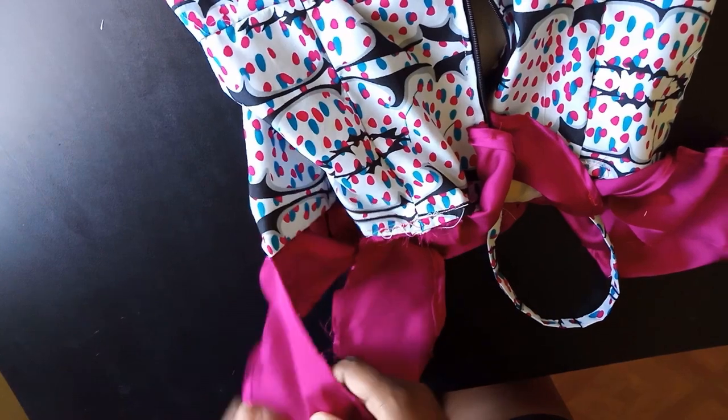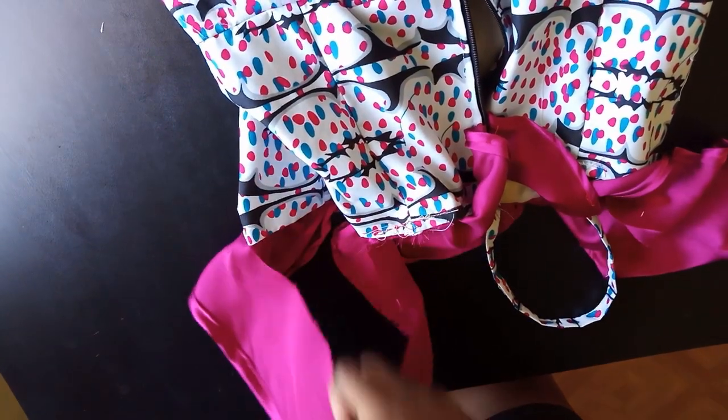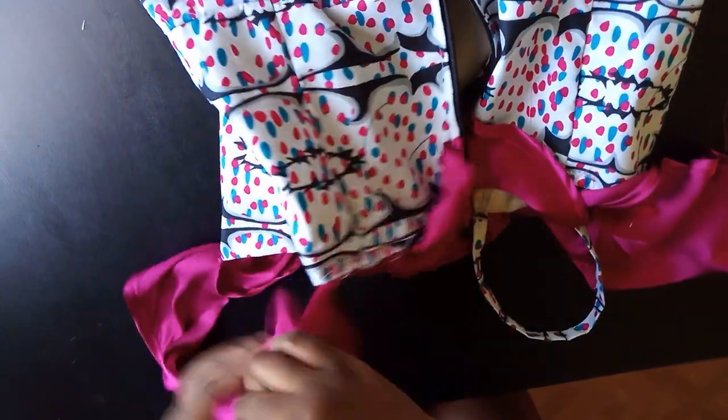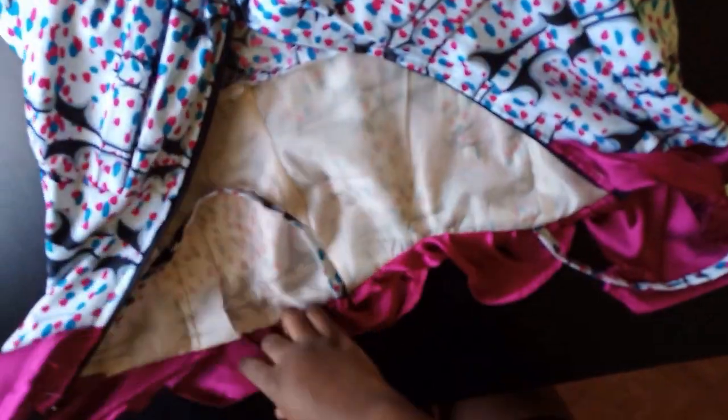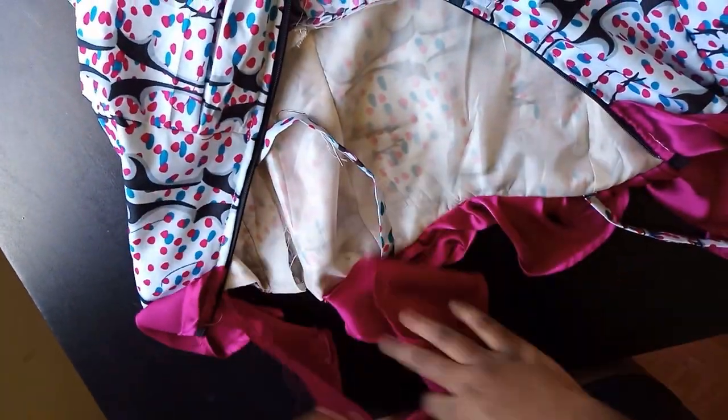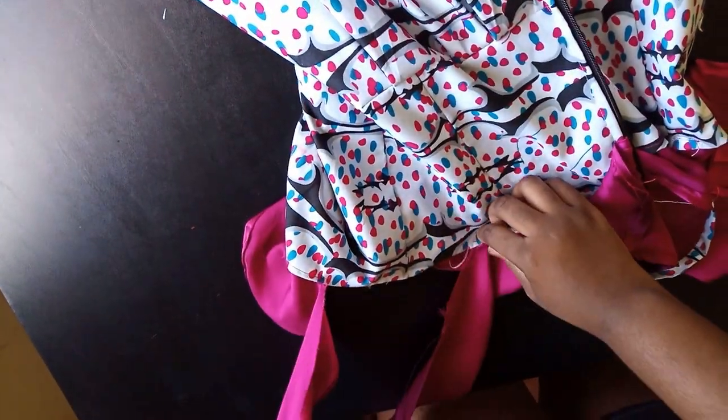Or if you want, my method I'm going to use is just to use bias to finish it so that it will look clean. Because if I just fold it this way all the way around, then maybe when the wind blows and it flips over, it will not look neat. So I'm just going to use bias to hold it together on the inside here.